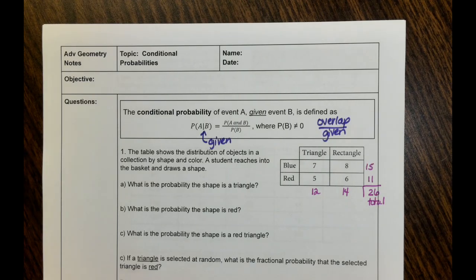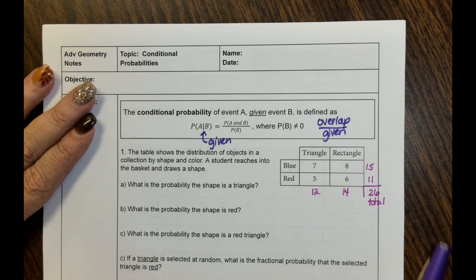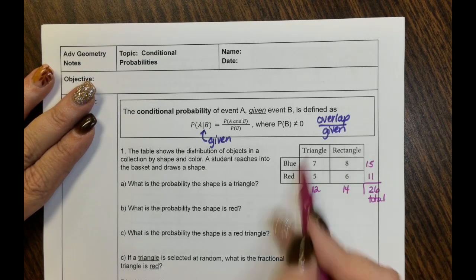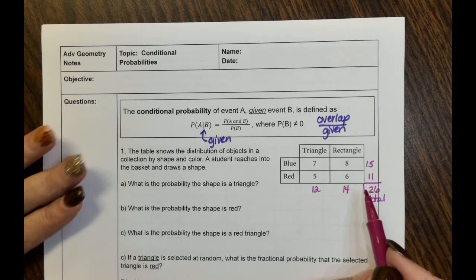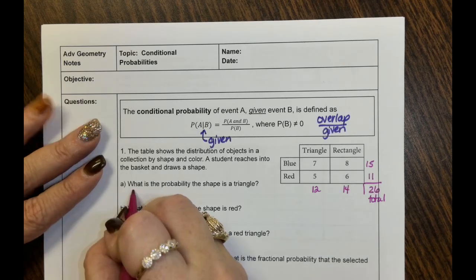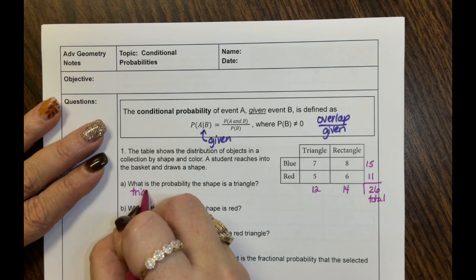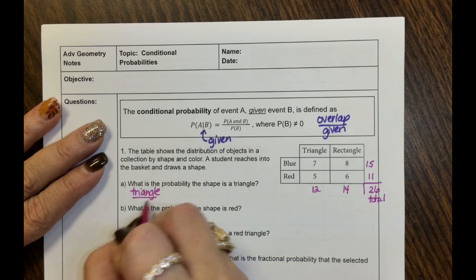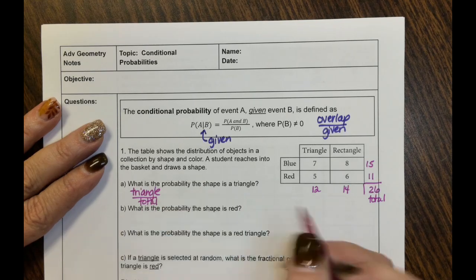A student reaches into the basket and draws a shape. What is the probability that the shape is a triangle? That's all we want to know. We're looking at all of the shapes. We haven't restricted it to anything. We just want to know what's the probability that the shape, this whole table represents shapes, is a triangle. So that's going to be triangle over total, because we're looking at everything.